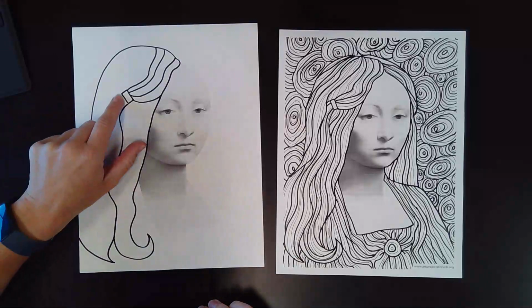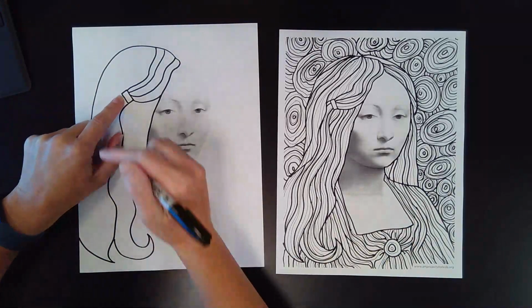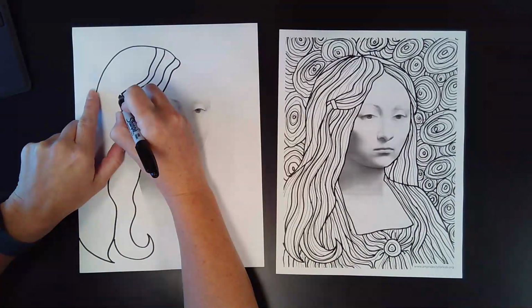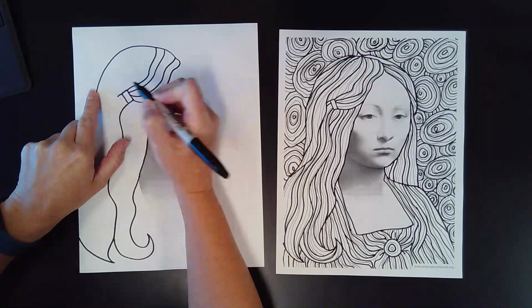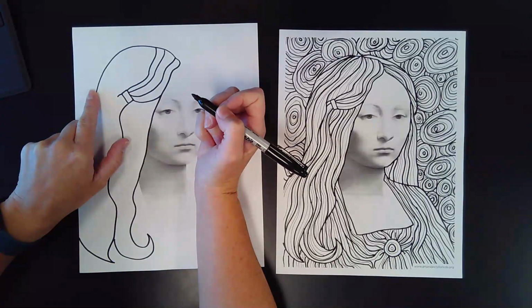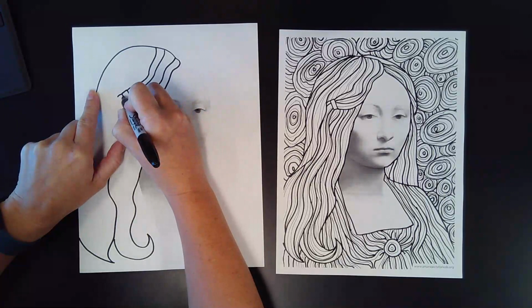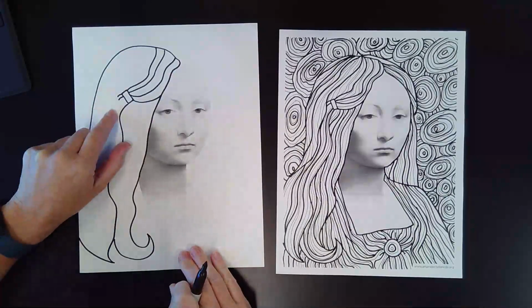Okay, now from the top barrette here, I'm going to draw just a little rainbow line. A little rainbow line there, just a little one, and a little one right underneath it. So two little rainbow lines right underneath it.